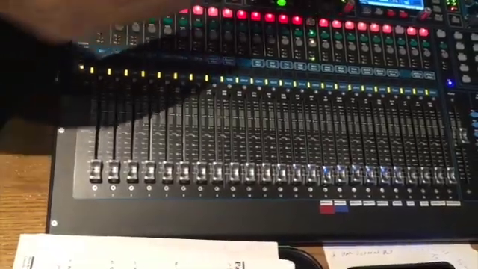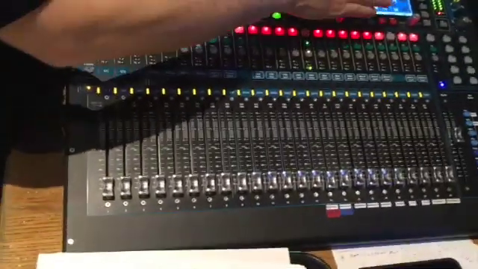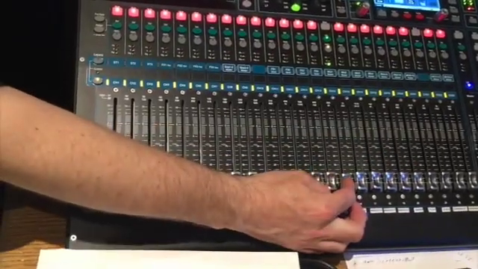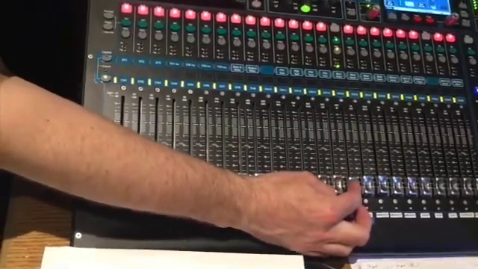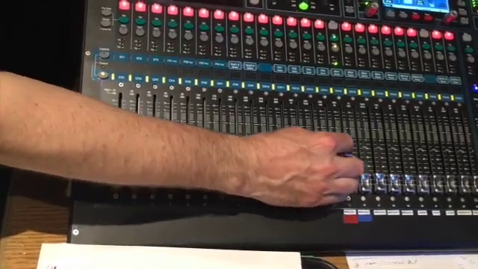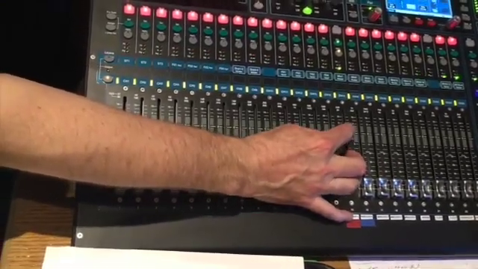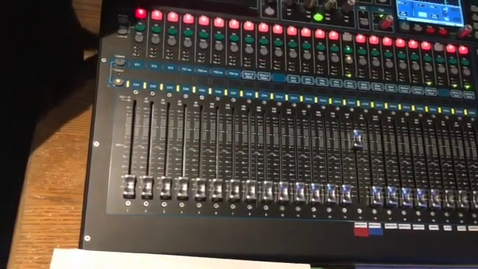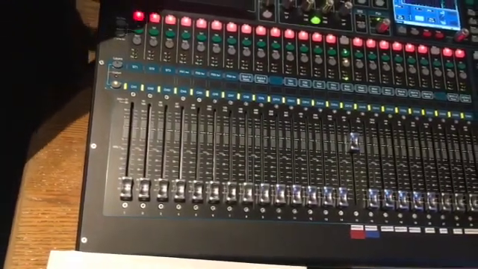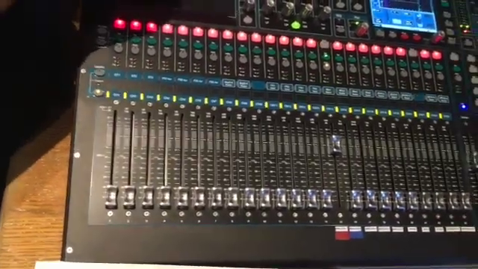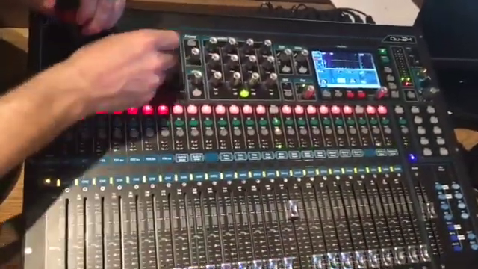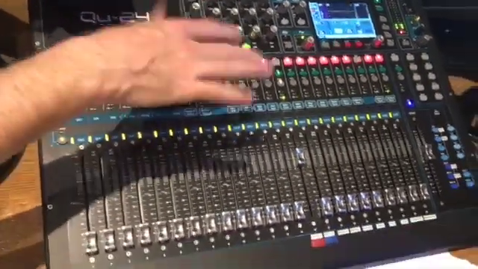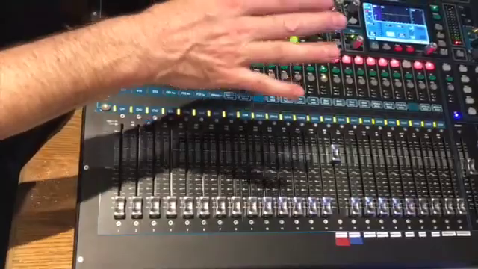Once you have the input gain set to where you think you need it, then I usually have one finger on the fader and one finger on the gain knob to balance, and I'll slowly bring this up. If I get it up to around the 0 mark and it's too loud, then I'll bring this gain knob down just a little bit to get it set right. Once you have the gain knob set for that particular channel, then you should be able to just forget it.